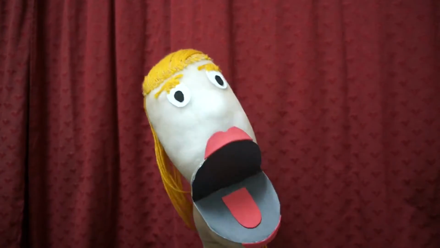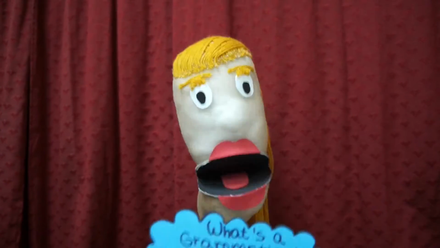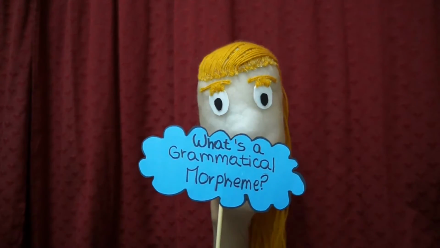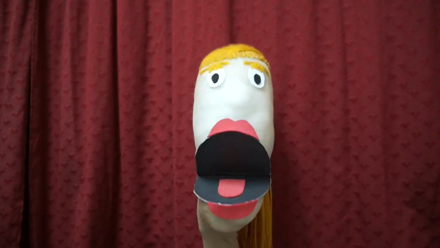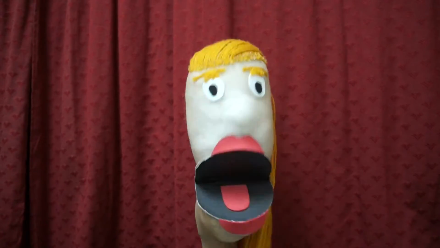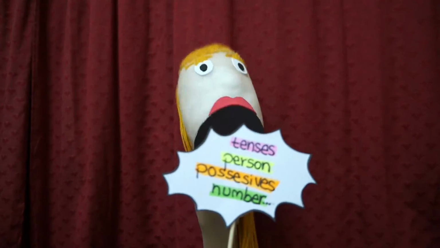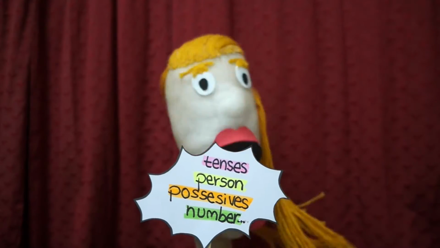So, what are grammatical morphemes? Simple. They are units of meaning that express grammatical functions in English, such as tenses, person, possessives, numbers, and so on.